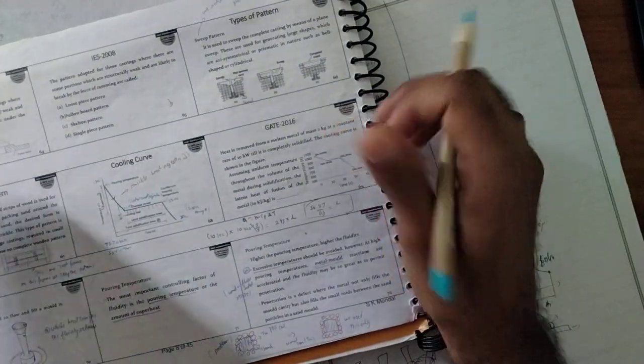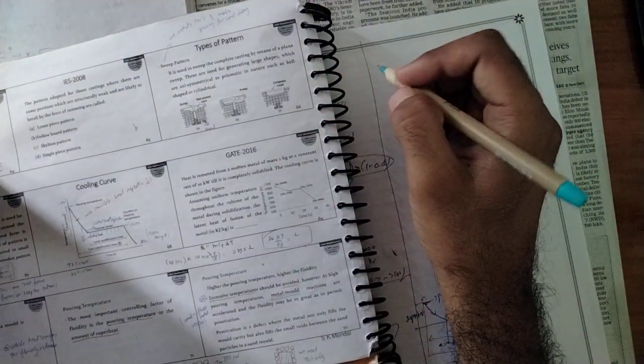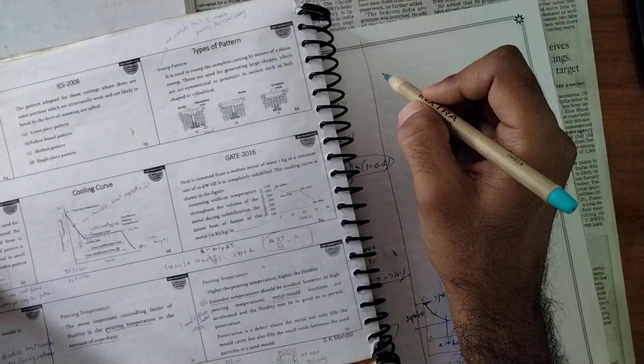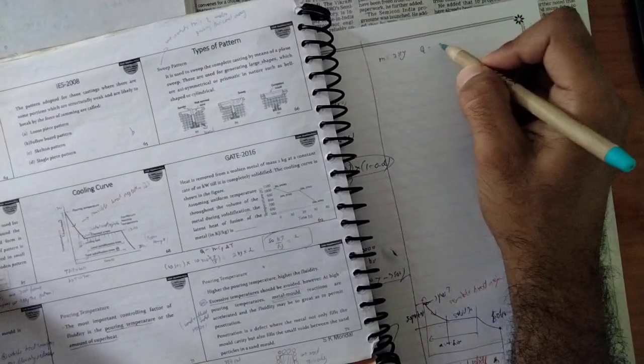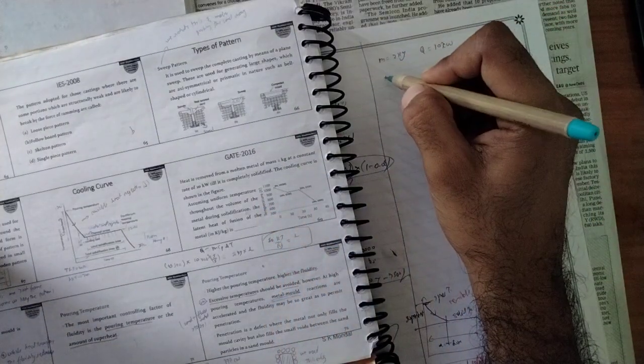So I'll read the question. Heat is removed from the molten metal of mass 2 kg at a constant rate of 10 kilowatt. The cooling curve is given. What is the latent heat of fusion?